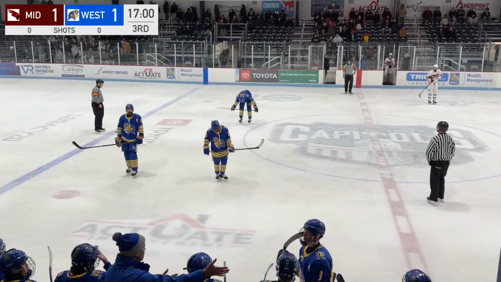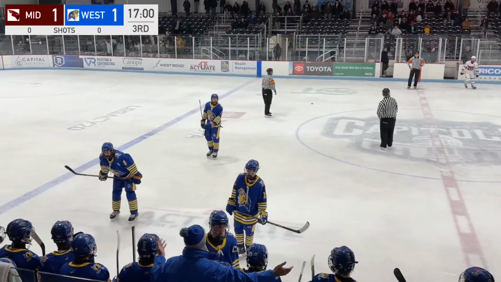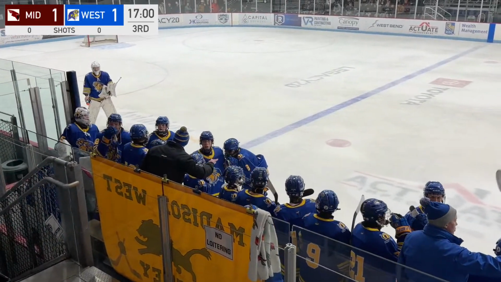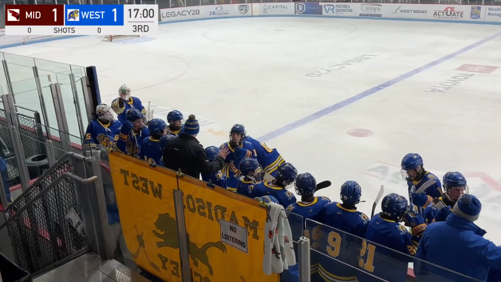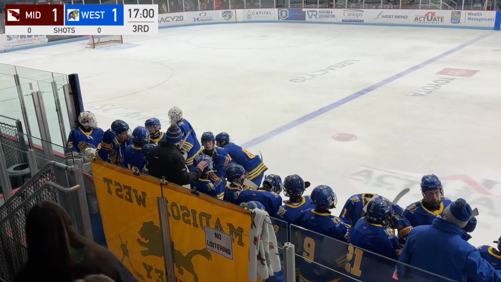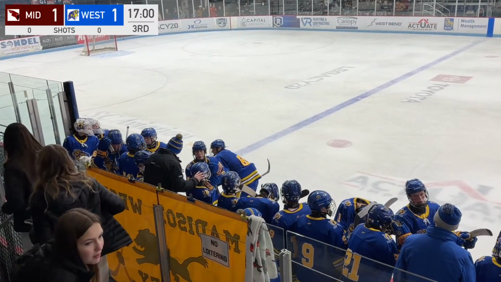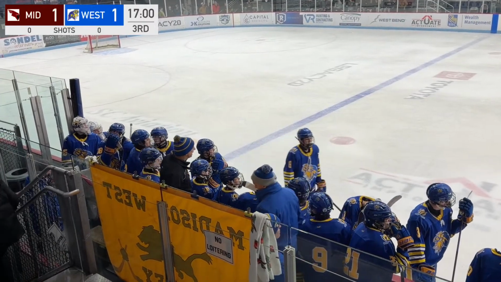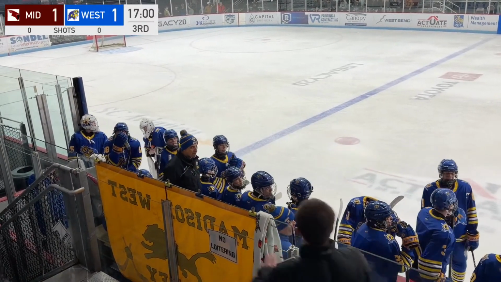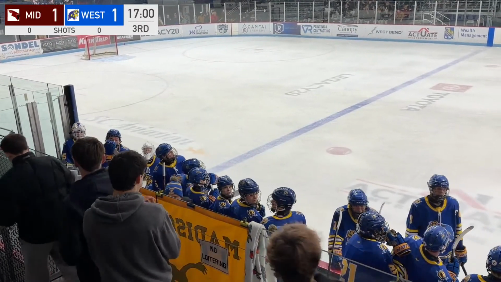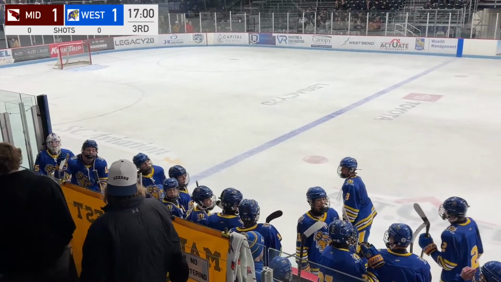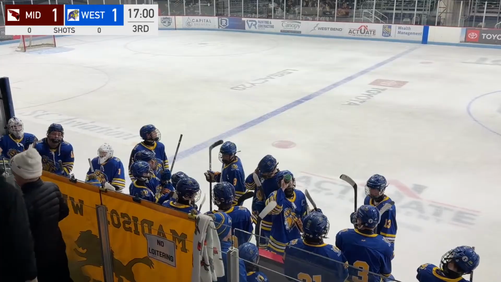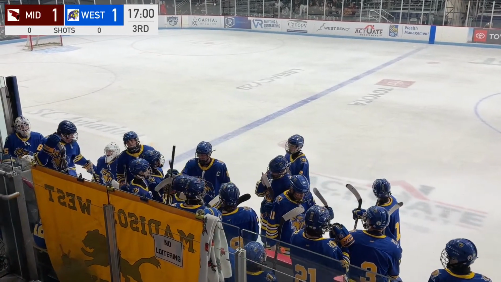And the Regents heading to overtime. That's familiar territory for us. I think our 8th overtime game. So the Regents will start the overtime period with 1:03 left on the power play.